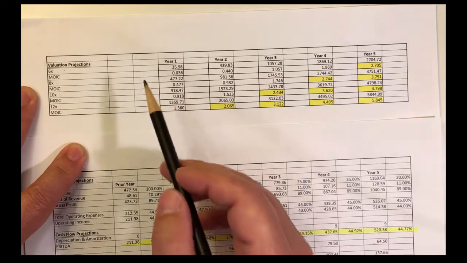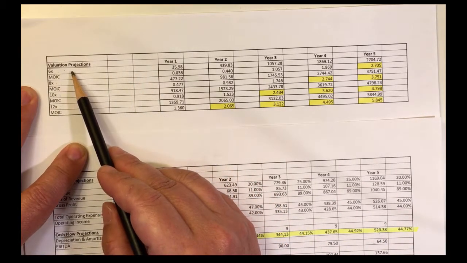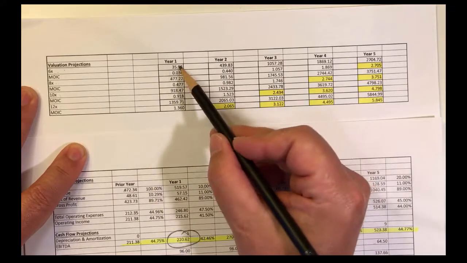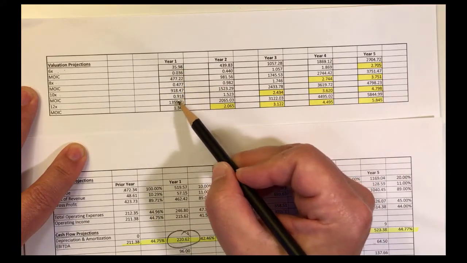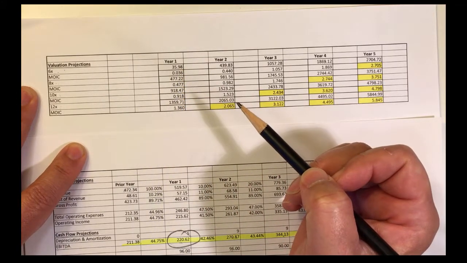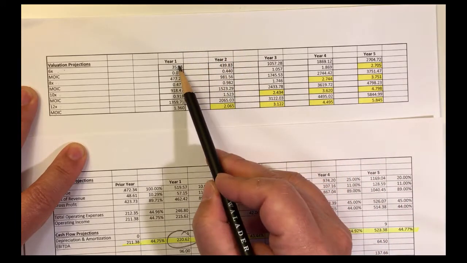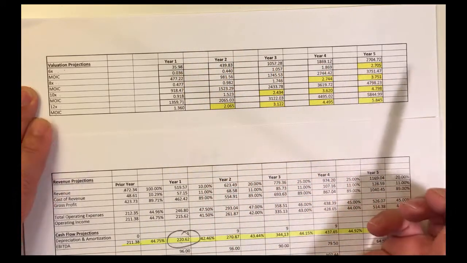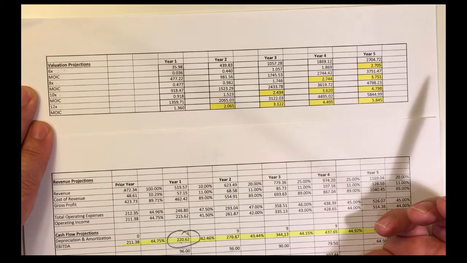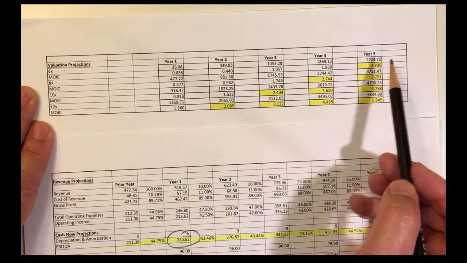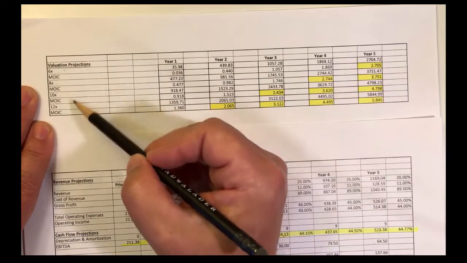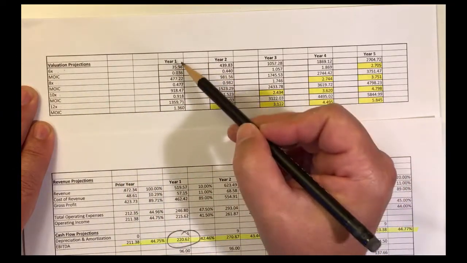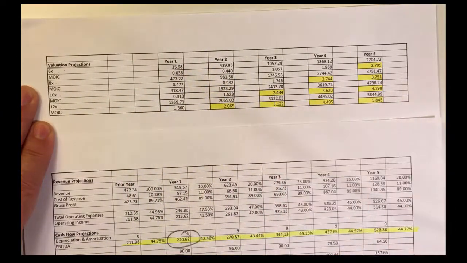Obviously, as the exit multiples go up, so do the valuations. And similarly, as the EBITDA levels go up, so do the valuations. More EBITDA, bigger price. Bigger multiple, bigger price, even if the EBITDA is the same.